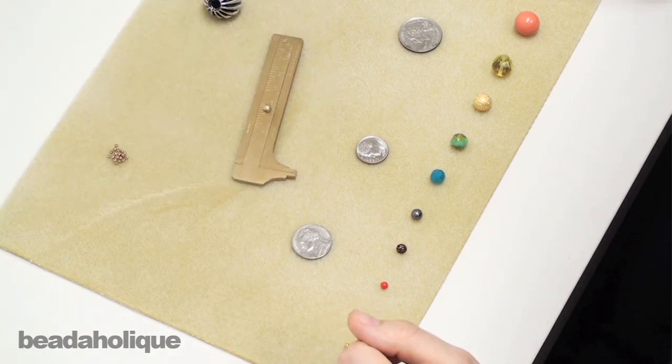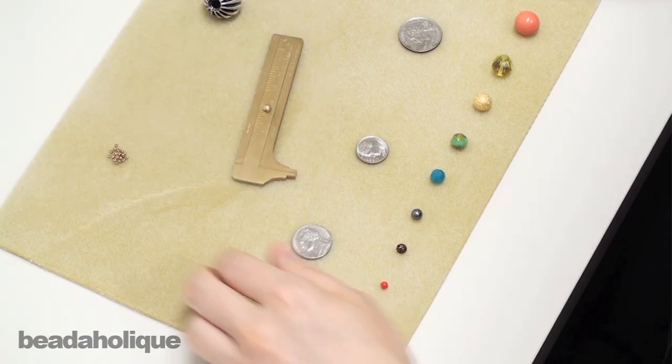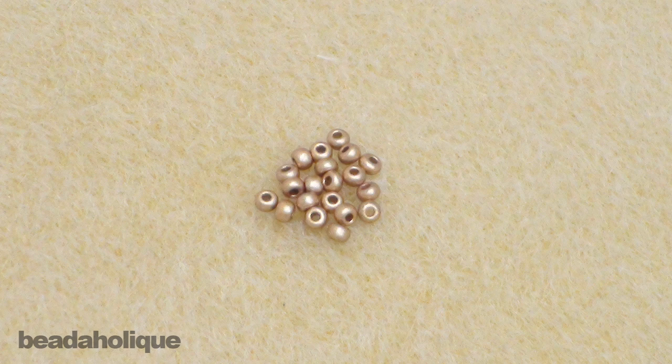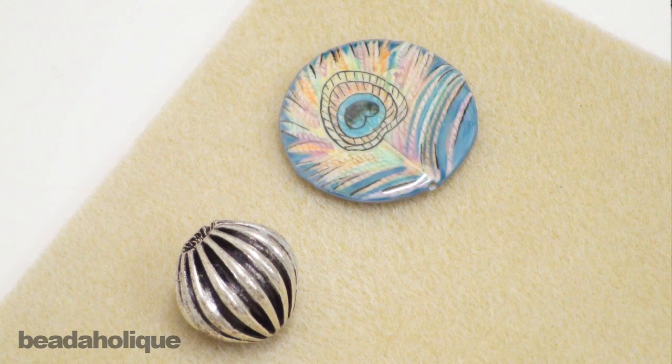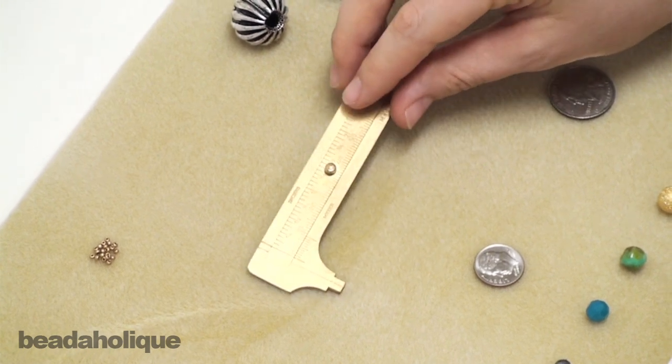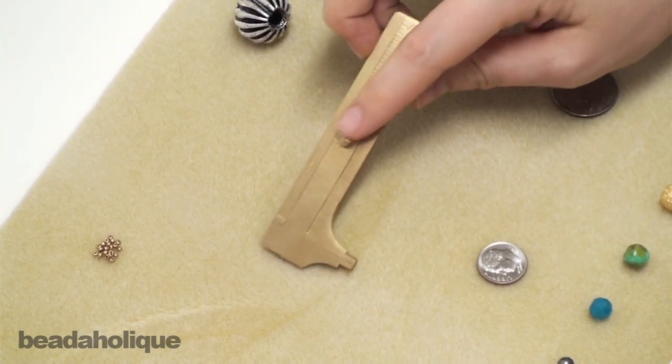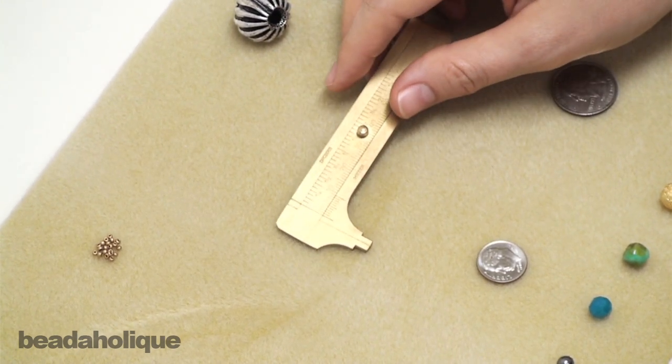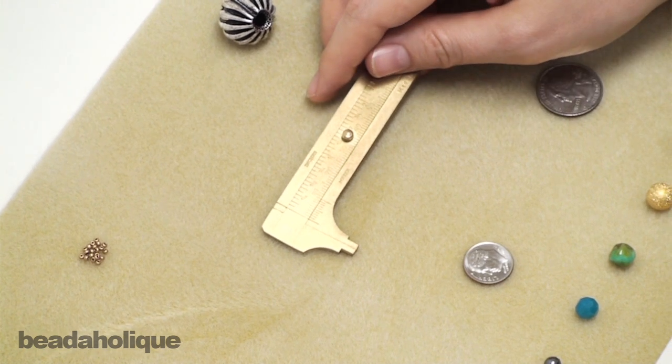Finally, we're going to talk about bead size. Beads can be extraordinarily tiny, such as seed beads, or they can get quite large, especially when you're dealing with focal beads or pendants. Beads are generally measured in millimeters, and for those of you not raised using the metric system, 1 inch contains about 25.5 millimeters.